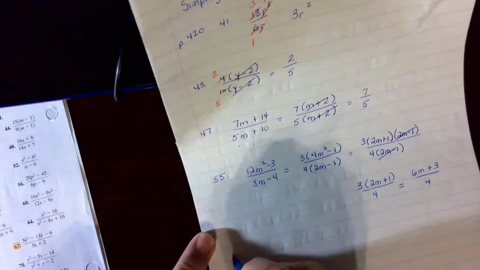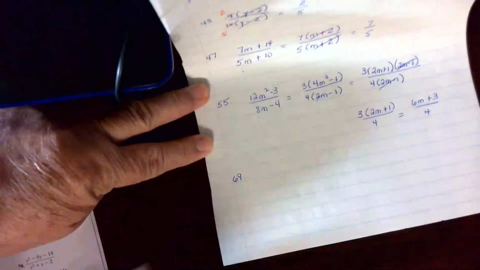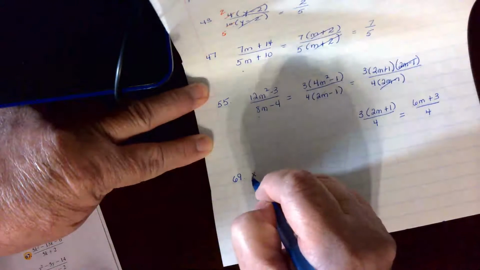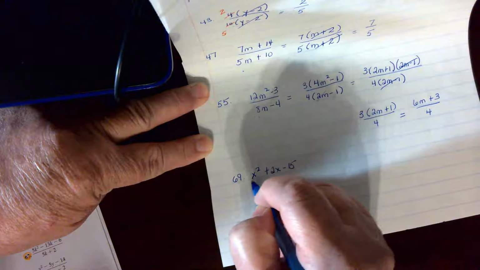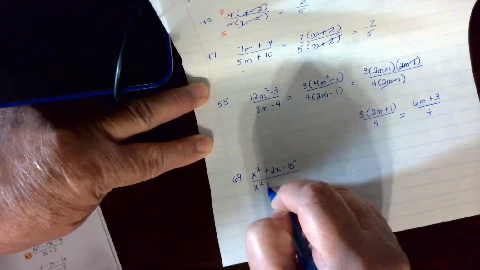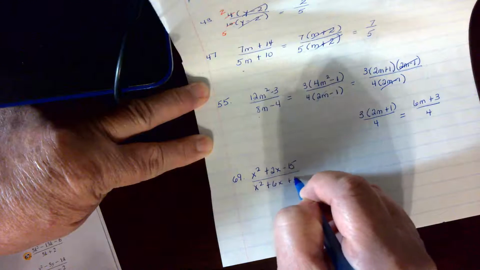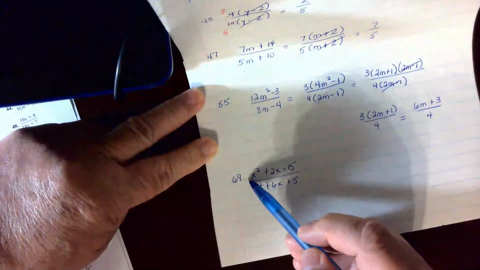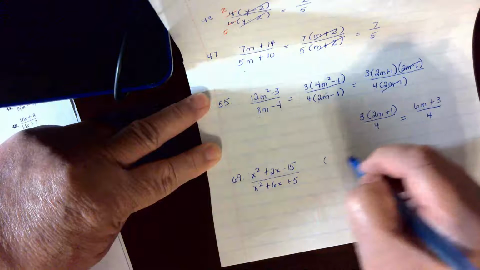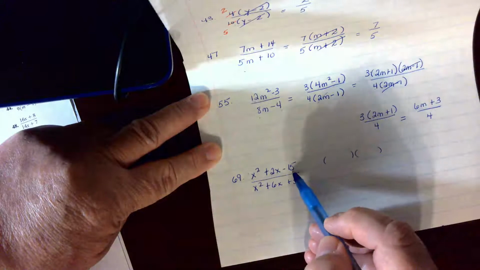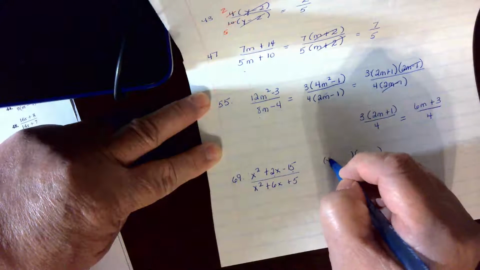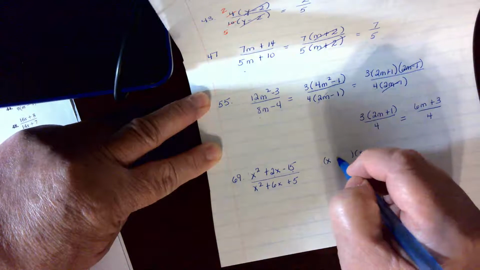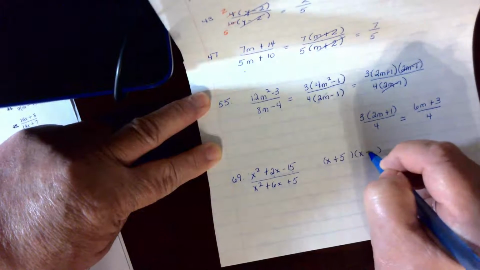Now I'm going to problem number 69. Okay, this leading coefficient's a 1, so I'm just looking for two numbers that I can multiply to get negative 15 and combine to get a positive 2, which would be a positive 5 and a negative 3.